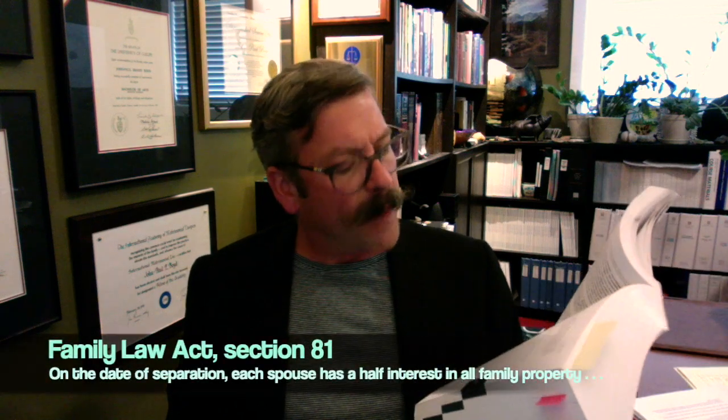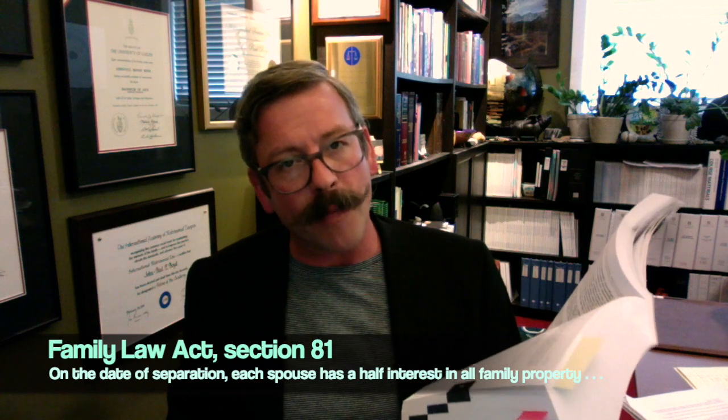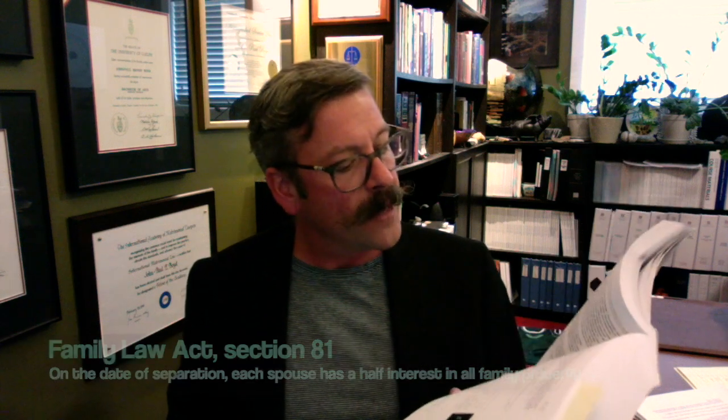So, Section 81 of the Family Law Act says this: on separation, each spouse has a right to an undivided half interest in all family property as a tenant in common and is equally responsible for family debt. That's a really important section, so let's dig into that in a little more detail. First, let's talk about being tenants in common.